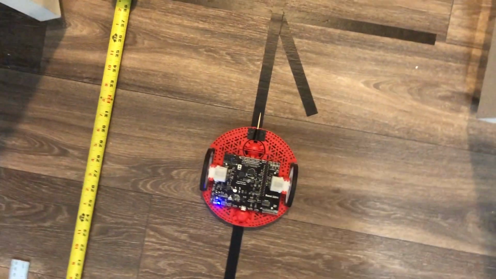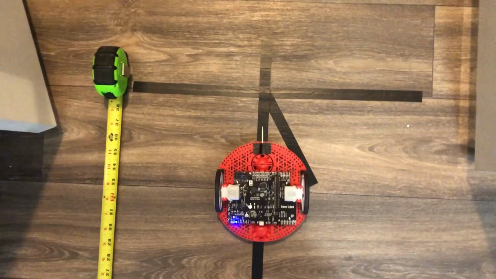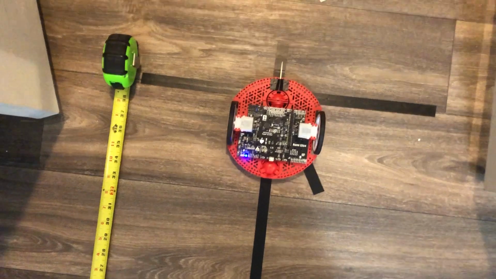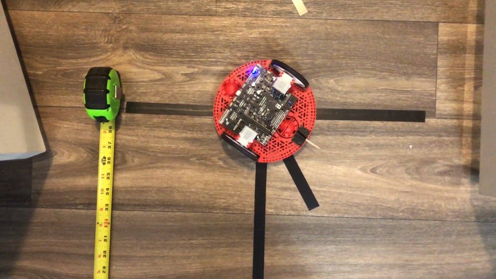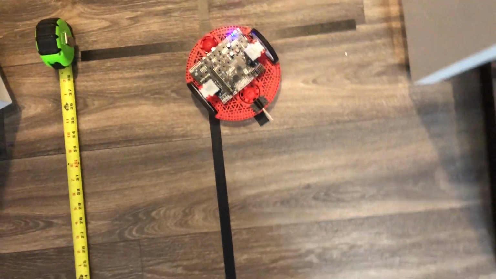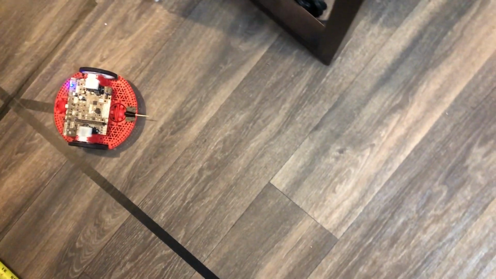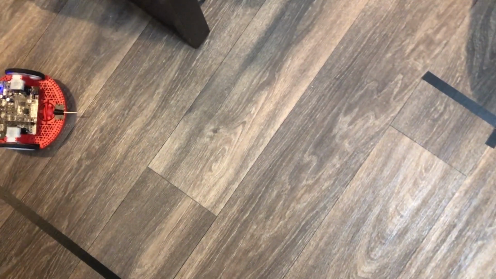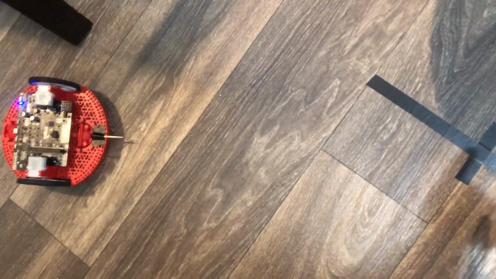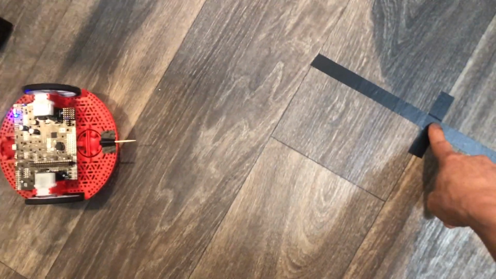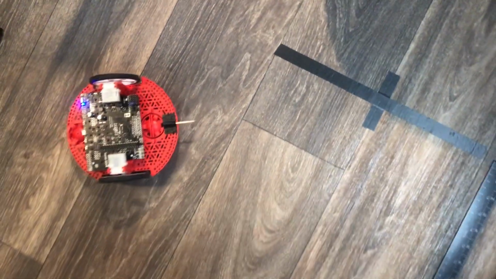And we're heading to our turn point. Again, this tape is not 100% accurate, but so pretty good. We're getting to our point. Again, we're hoping that the robot's center will stop over the center of that.